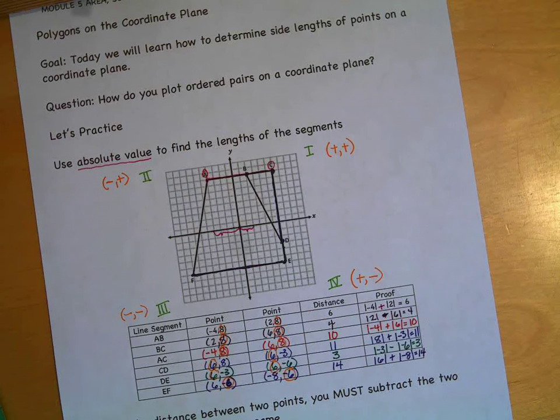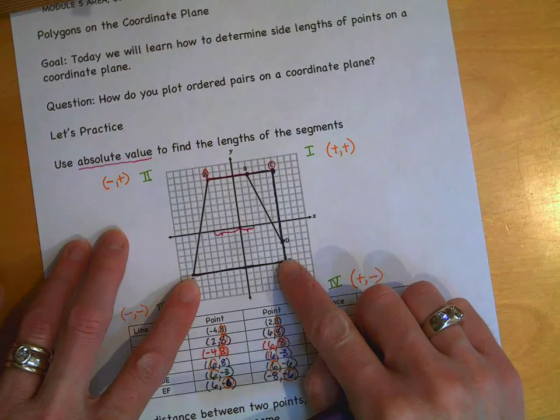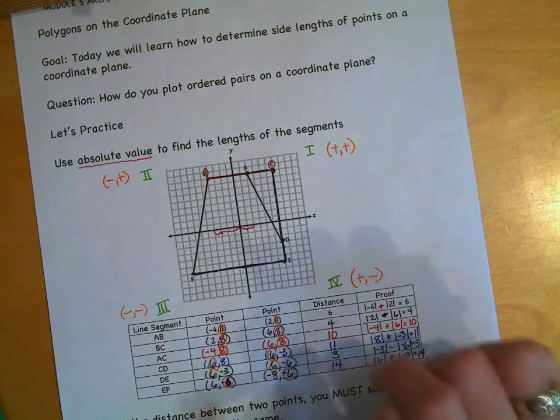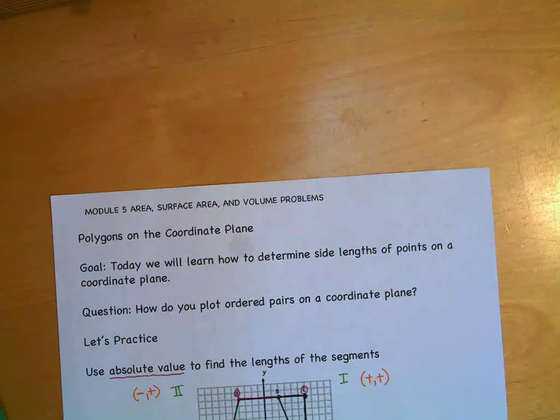To find the distance between 2 points, you must subtract the two coordinates that are not the same. And when you're subtracting them, you just have to make sure that you're trying to find what is the distance between here and here. So sometimes you subtract, sometimes you add, depending on how you set up the problem, okay?